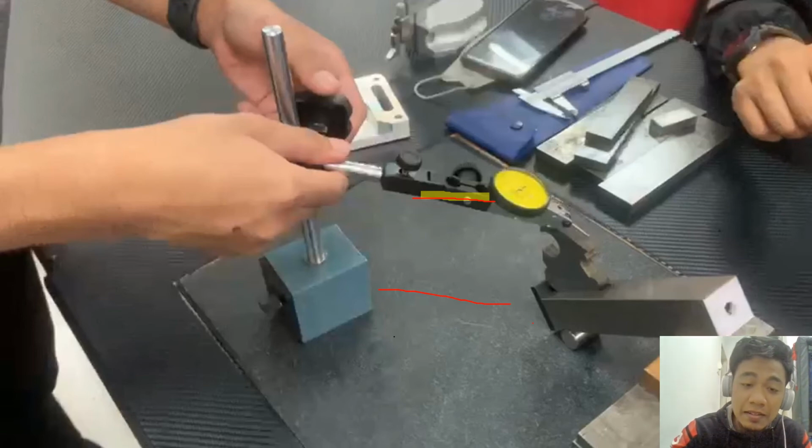The granite table and our product are in parallelism. Also, if we want to calculate the angularity, we must do it on a granite table. So this is how we measure.